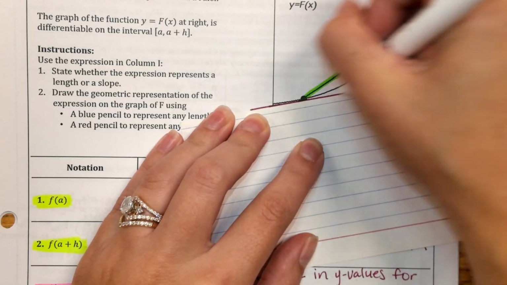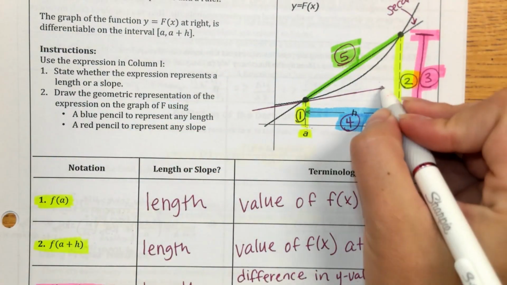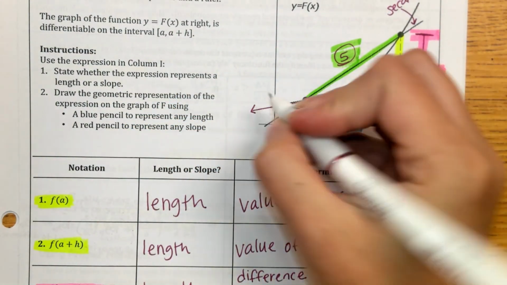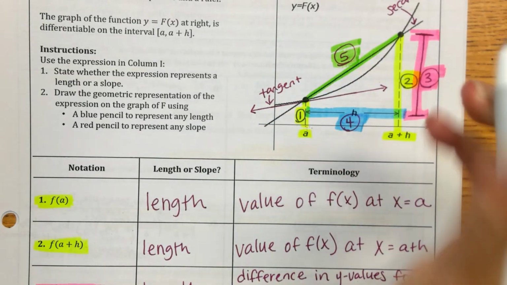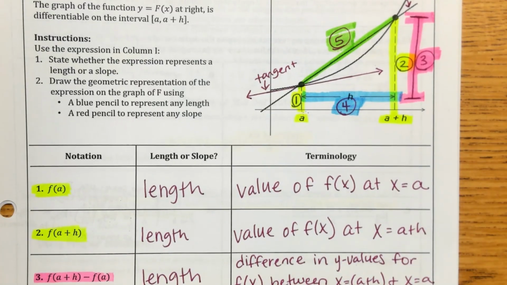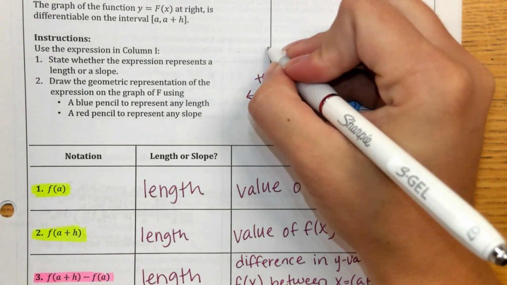Okay. But that's our hypothetical tangent line. And we're using this for 6 and 7.